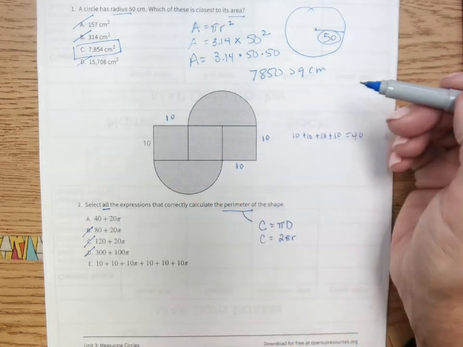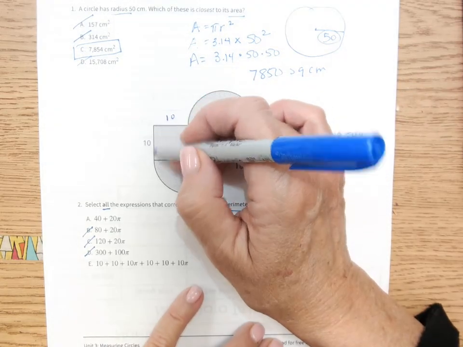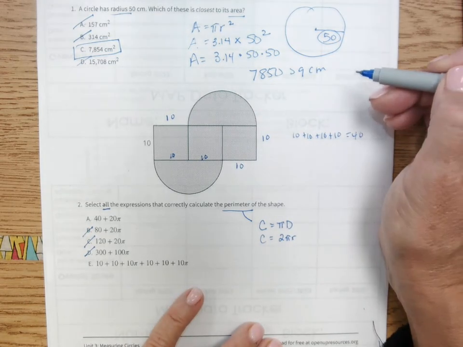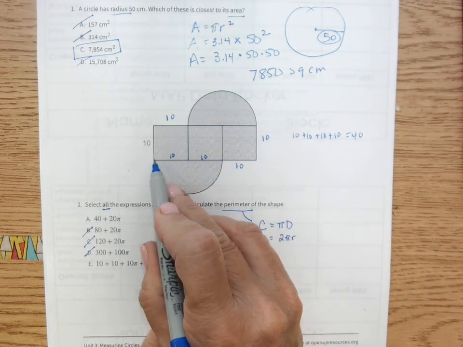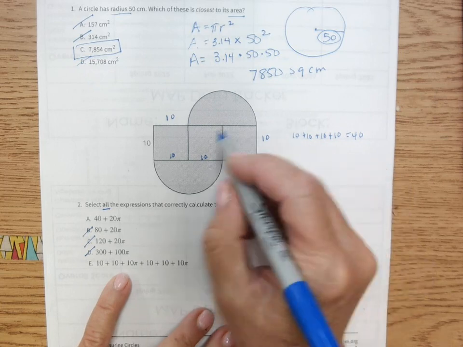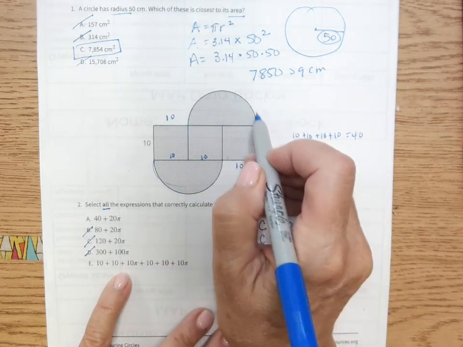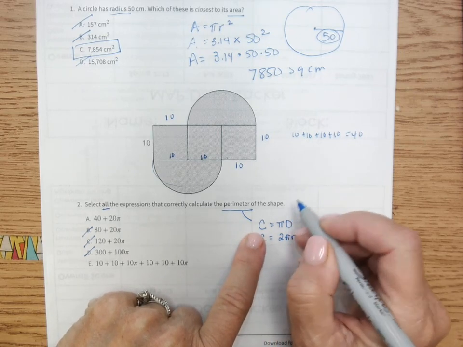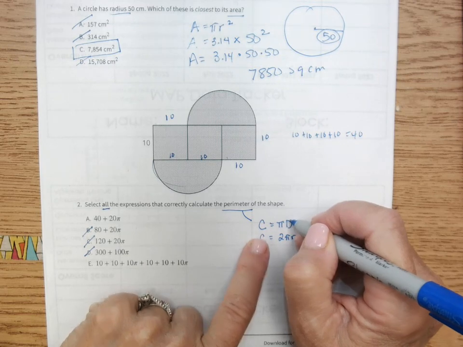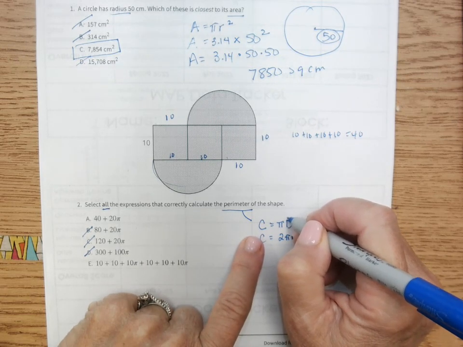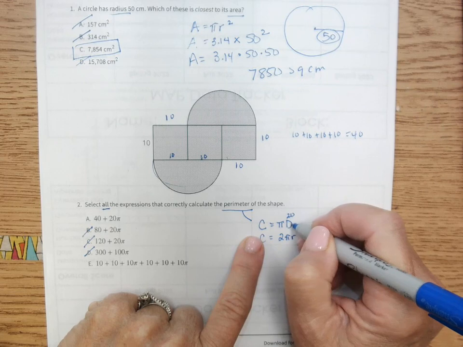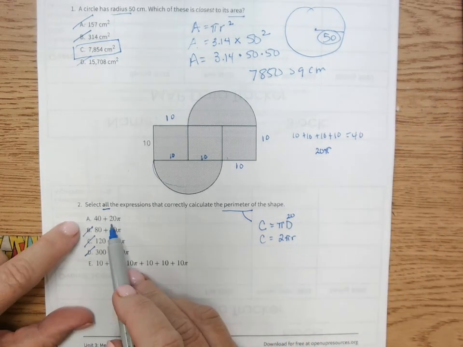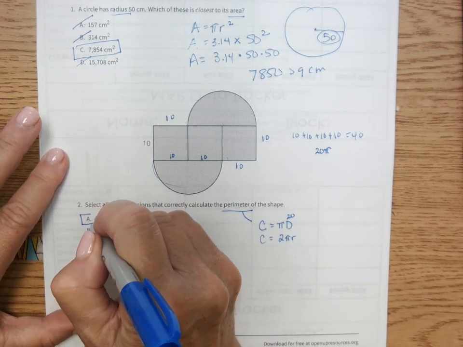All right, so let's do the rounded bits. So this distance here is 10, which means that this distance is 10, which means that this distance is 10. So the diameter of my circle is 20. And I've got half a circle here and a half a circle here. So I know that the diameter is 20, so 2 halves make a whole. So I have a whole circle whose diameter is 20, so that would be 20 pi for the rounded bit. Oh, here it is, 40 plus 20 pi, so that one definitely works.